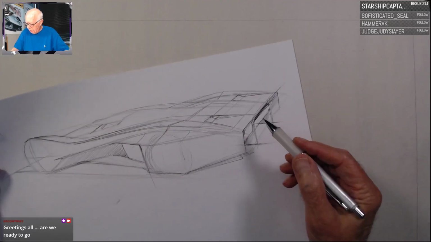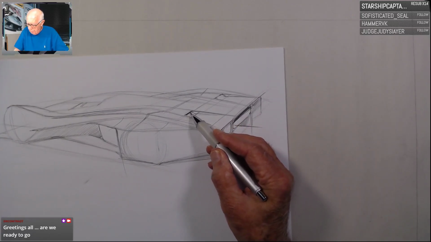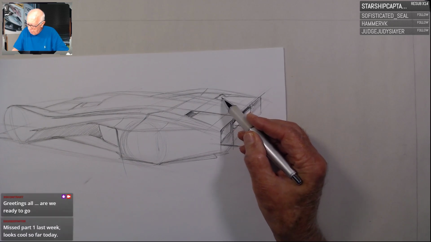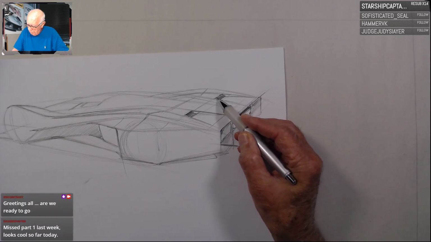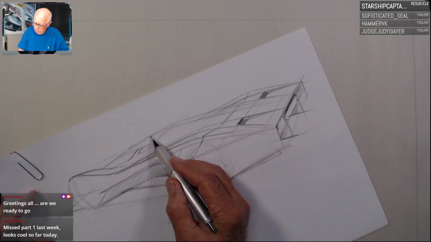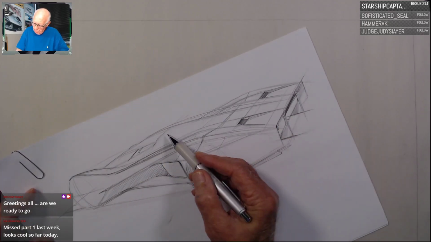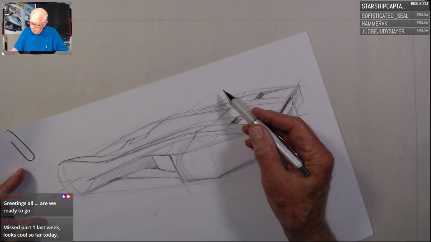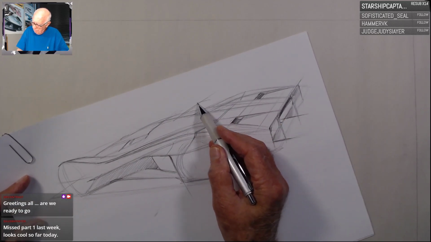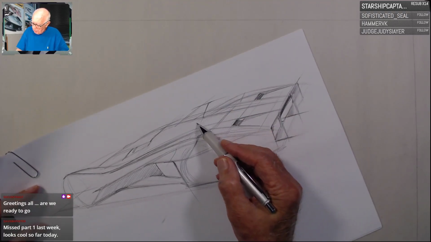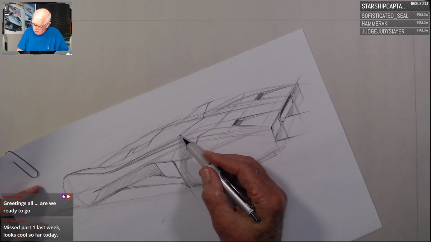Some nice loose little studies here. A bit of relief, intake. Let's see what happens when we put that dihedral right down in the center line here and break it back just a bit. There it is.